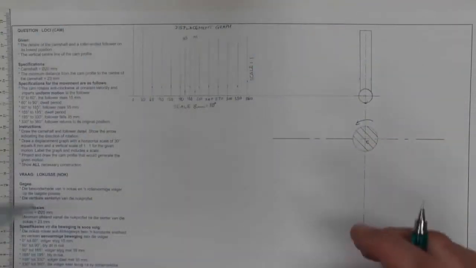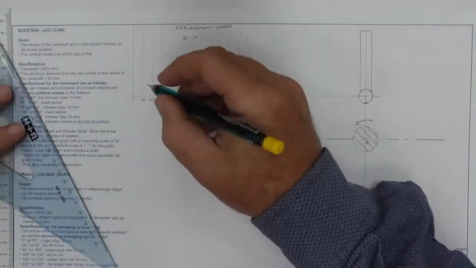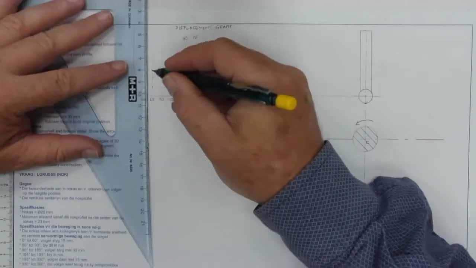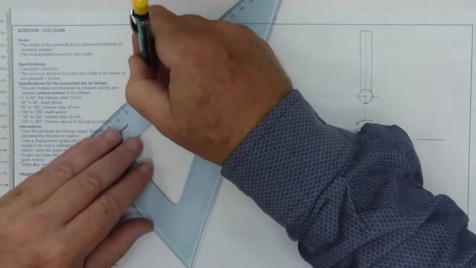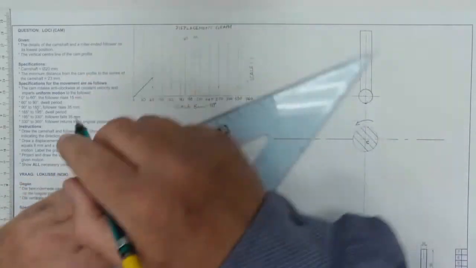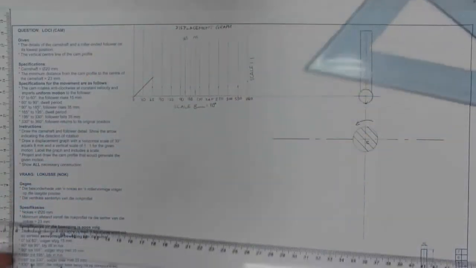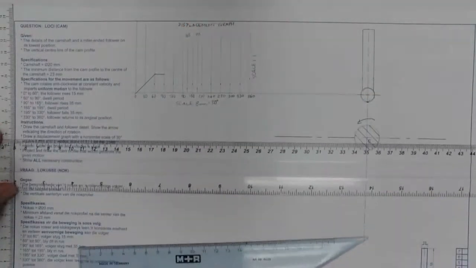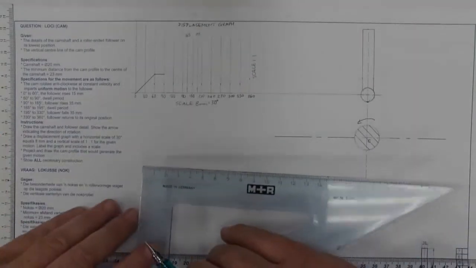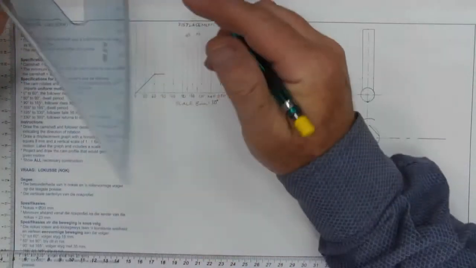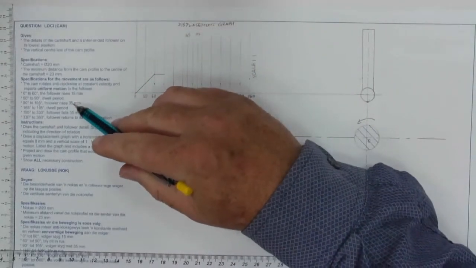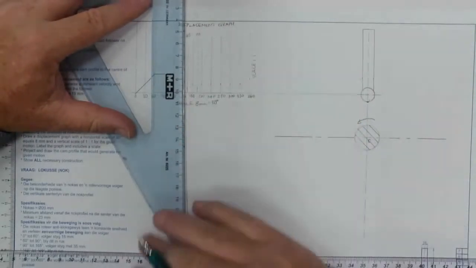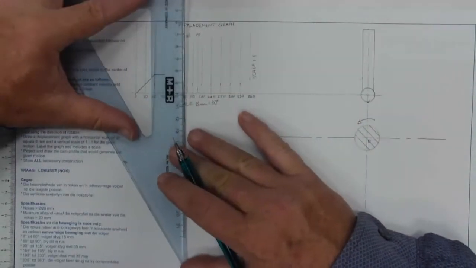Let's complete that now. So at 60 we need to measure up a distance of 15. Join up the line. Then there's a dwell period to 90. Then it goes up another 35. So in total 35 plus 15 gives me my height of 50. So at 165 I'm going to measure a height of 50.